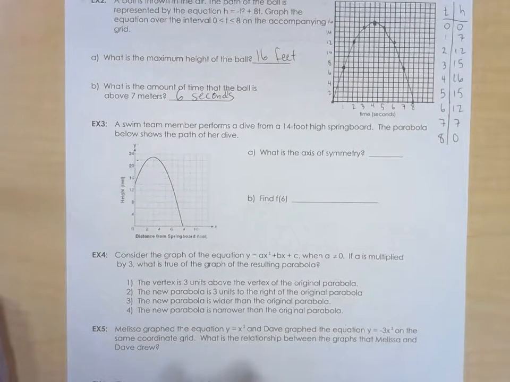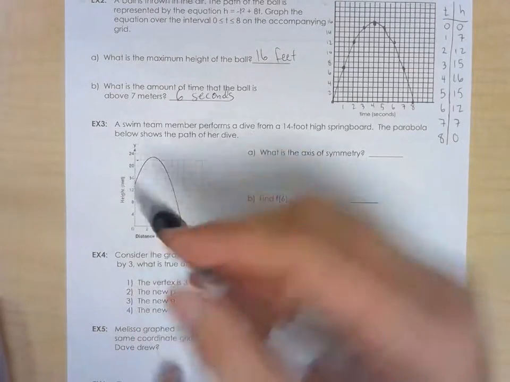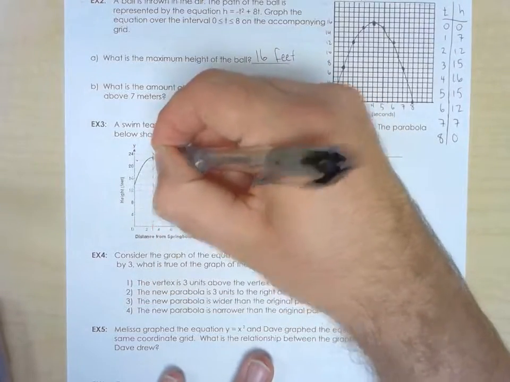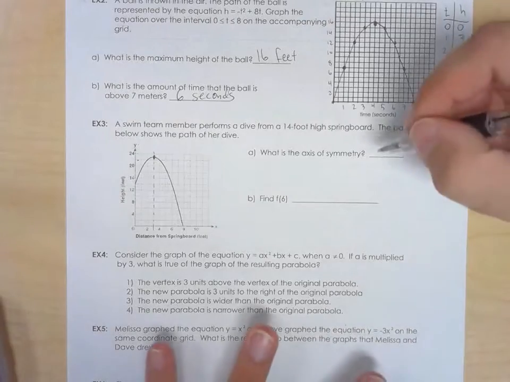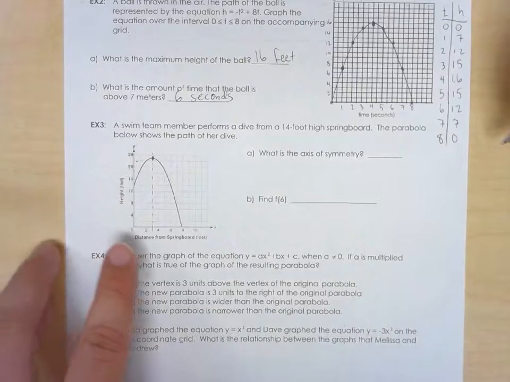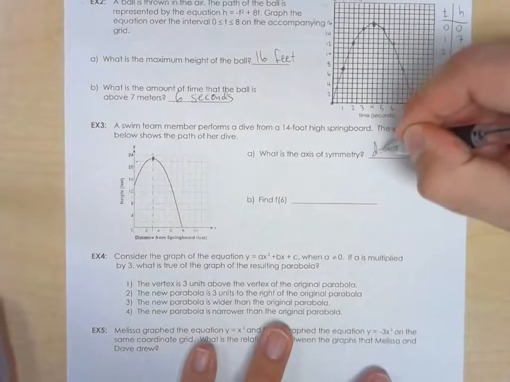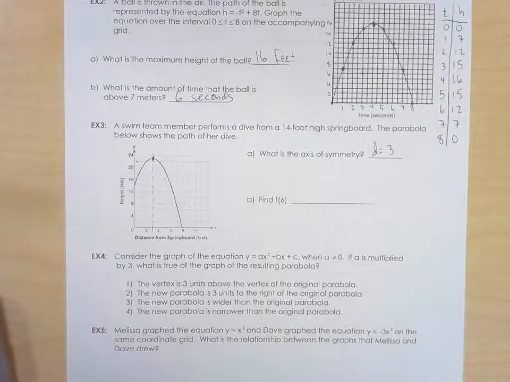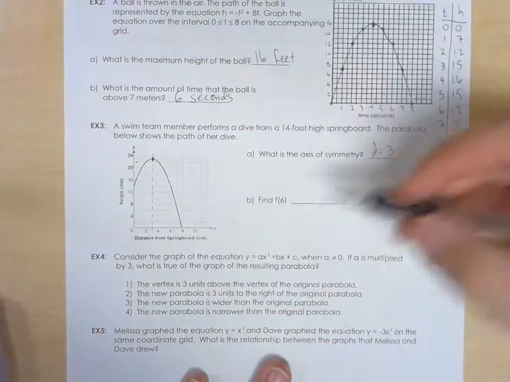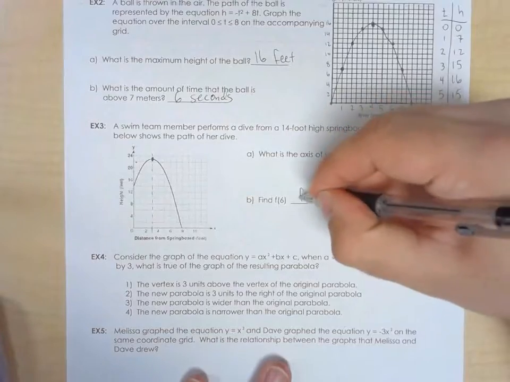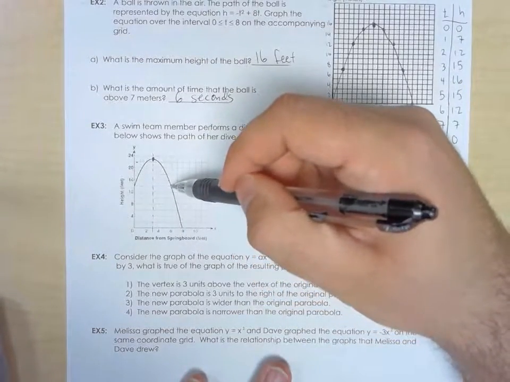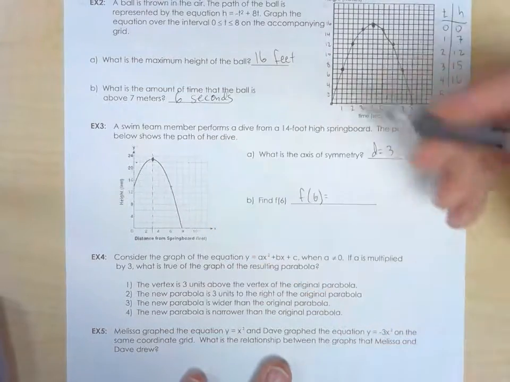Axis of symmetry. So where are we at? Where are we the same on both sides? Looks like our vertex is at this point, which is 3 something. So I'd say the axis of symmetry is the distance from the springboard. So maybe our d equals 3. We said find f of 6. That's looking at us to find on the graph. So when we input 6, our output is going to be, so input 6 feet, output is going to be 14 feet as well.